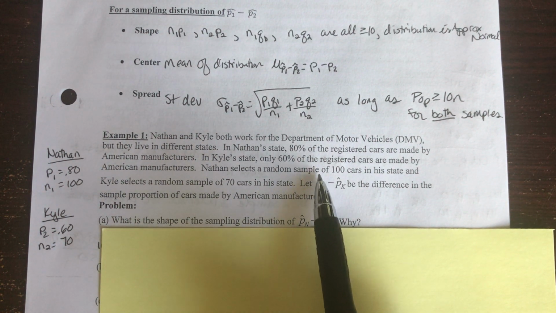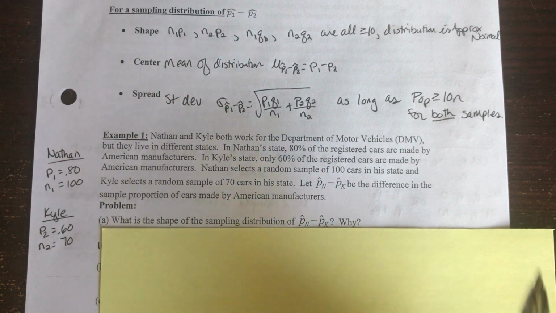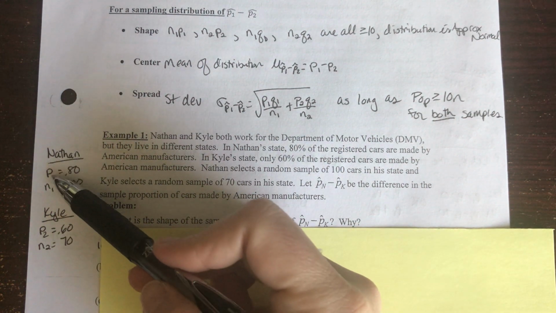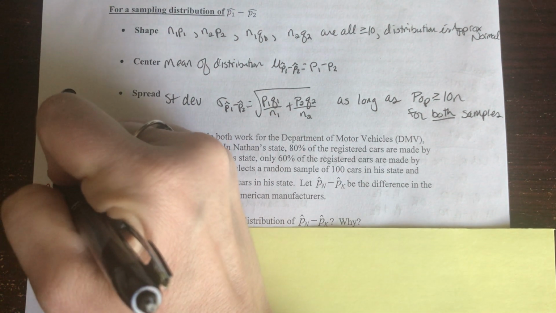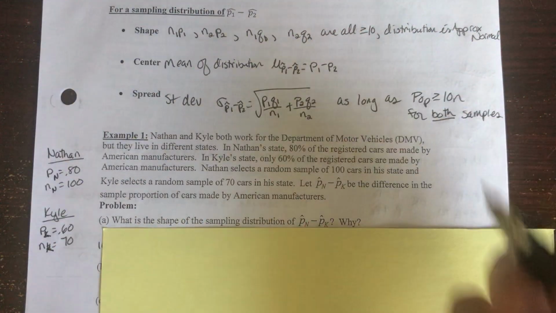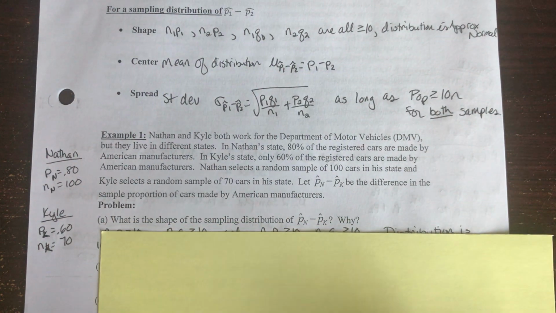We want to let p-hat N minus p-hat K be the difference in the sample proportion of cars made by American manufacturers. Now, when I jotted down mine, I wrote 1s and 2s, so it should be an N here, and you can make it an N and an N, and a K and a K. It doesn't really matter if you get to identify it on your own. If they tell you what to use, then you need to follow through with what they use.